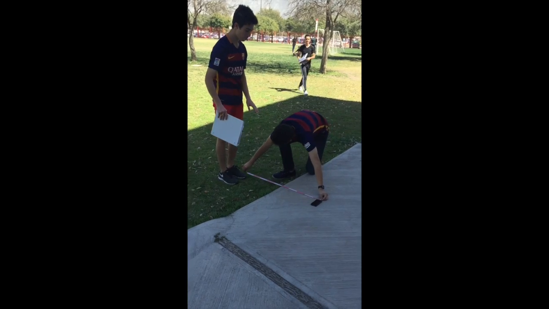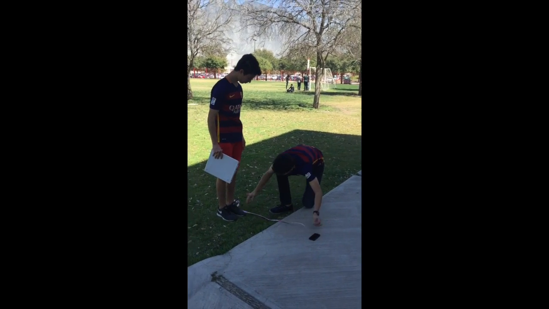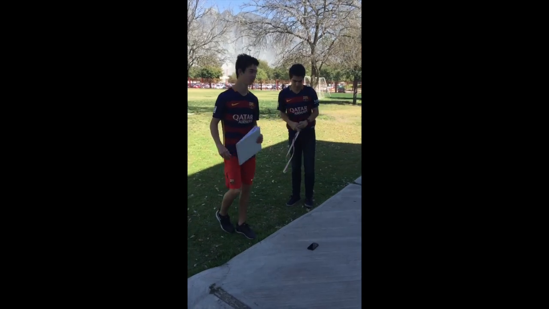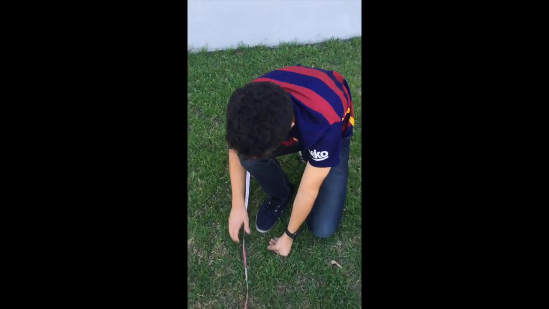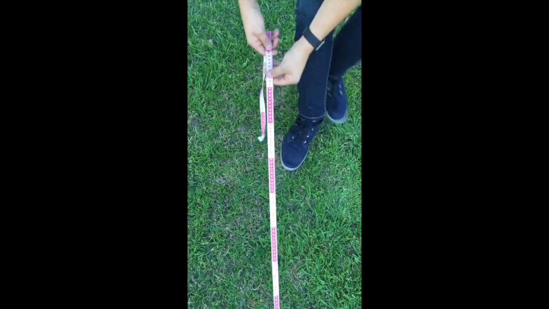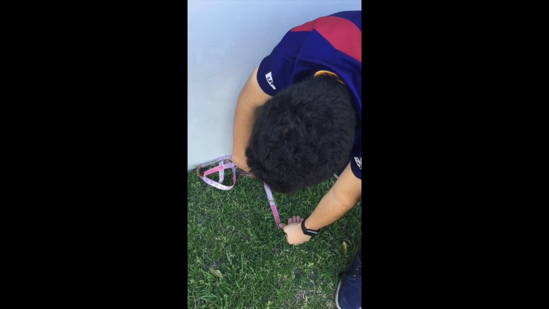And now we're measuring the distance between where I was standing and looking at the building to the mirror, which is the iPhone. What we got in measurement was 64 centimeters. And now we're going to measure the distance between the mirror and the building or wall. So we got that the distance from the mirror to the building was 484 centimeters.